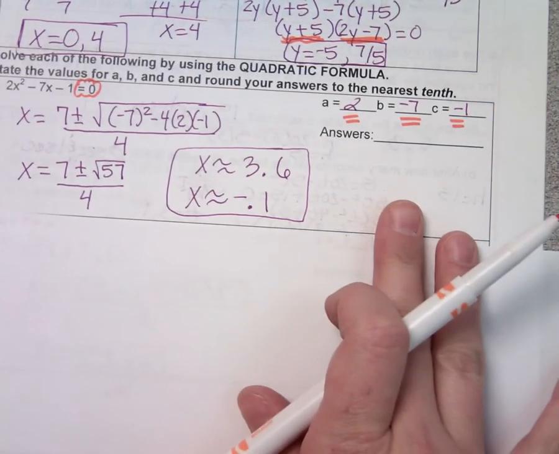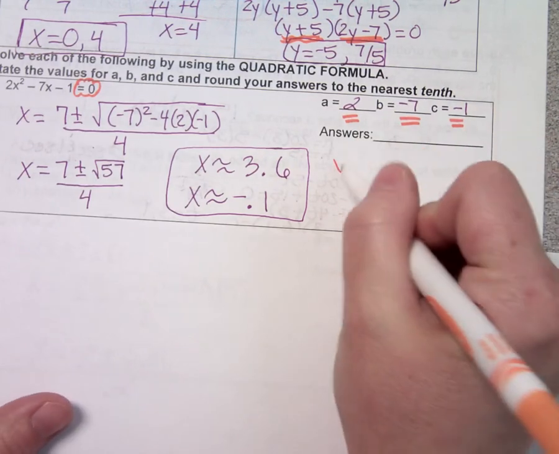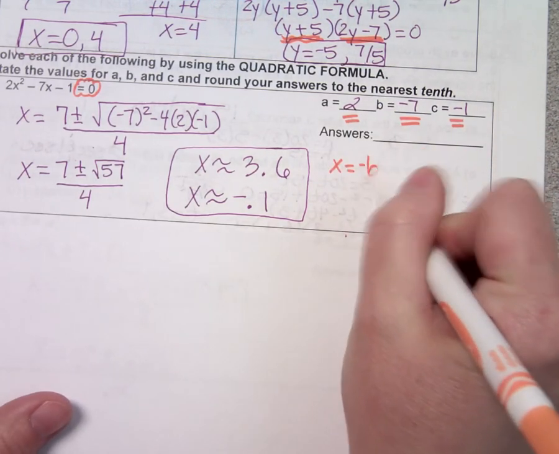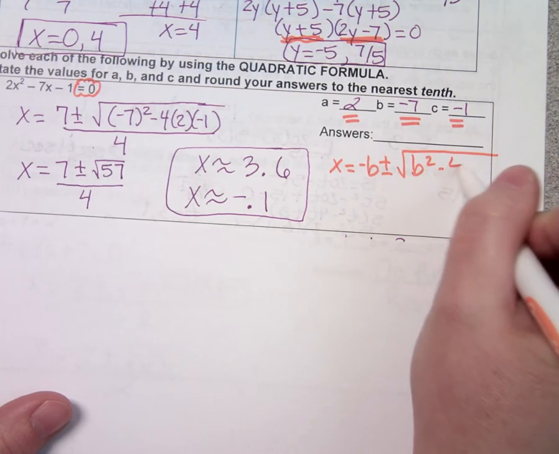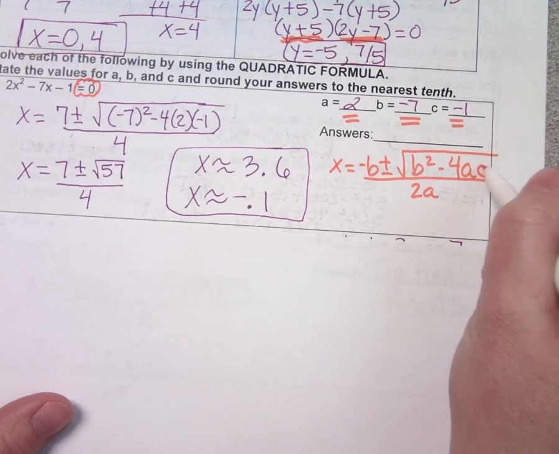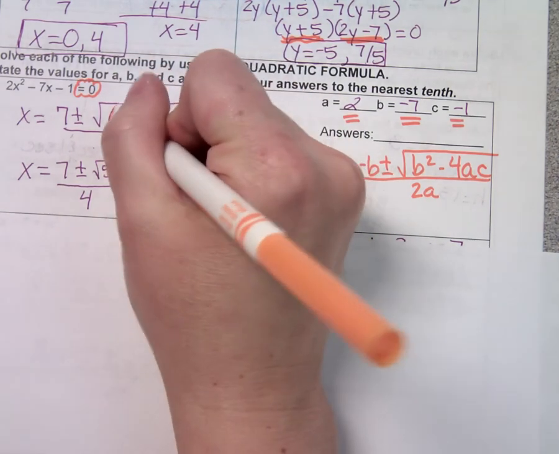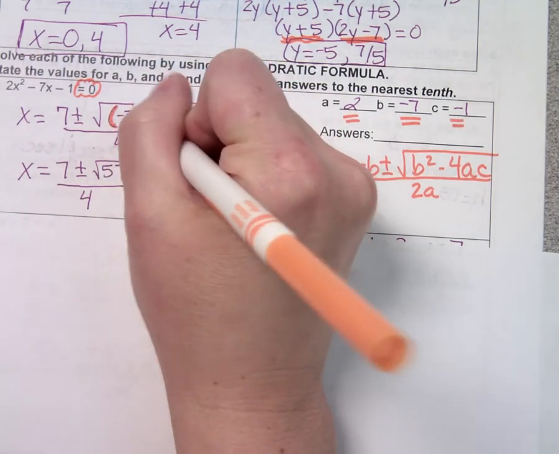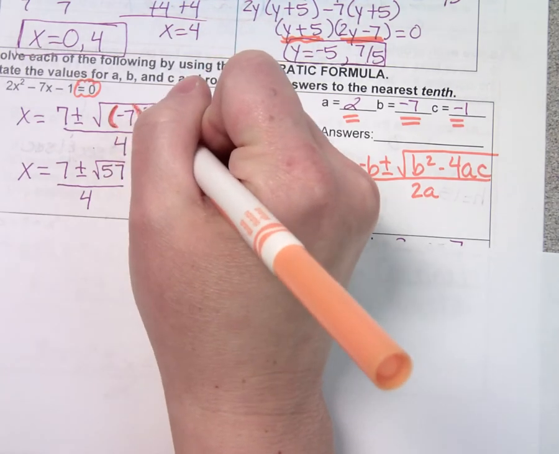Okay, just to run through the quadratic formula real quick, let's sing it. X equals the opposite of b, plus or minus square root b squared minus 4ac all over 2a. So that's our quadratic formula, and I just do exactly what it tells me. These parentheses right here are very important, so make sure that you always have parentheses around this b before you square it.